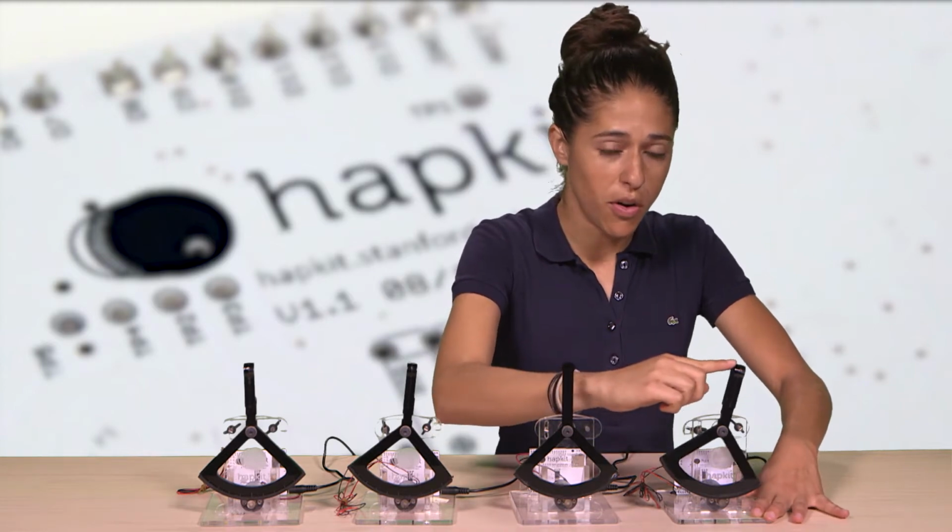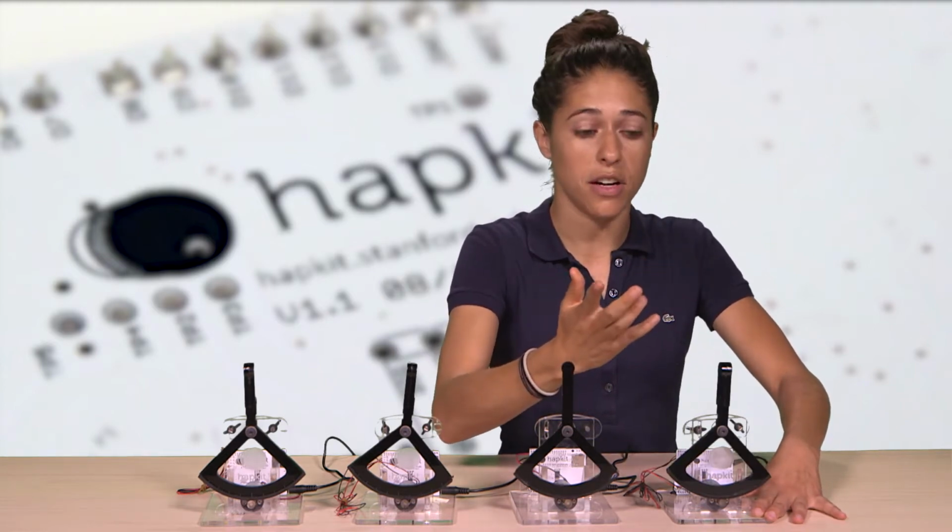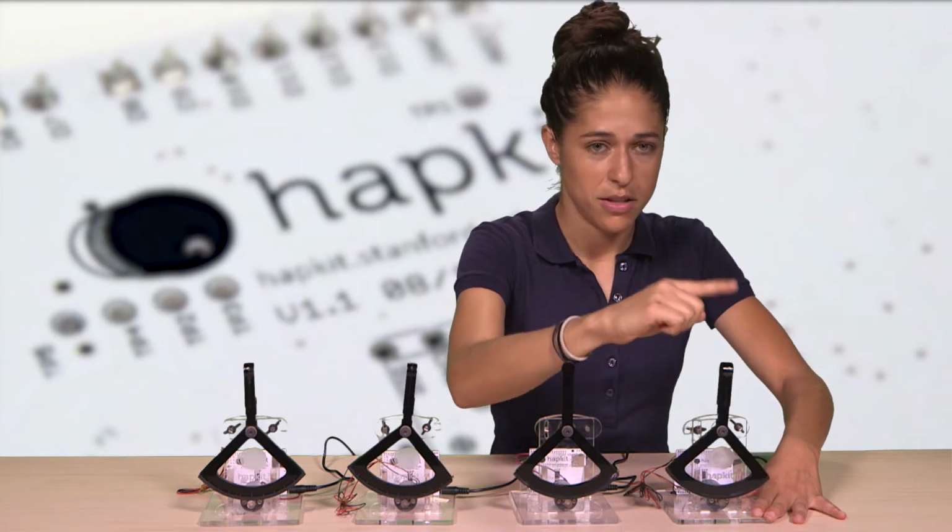If I push more on it, then it comes back faster because it accumulates energy, right? So push on it and it comes back faster. So this is about what you should see when you program a spring.